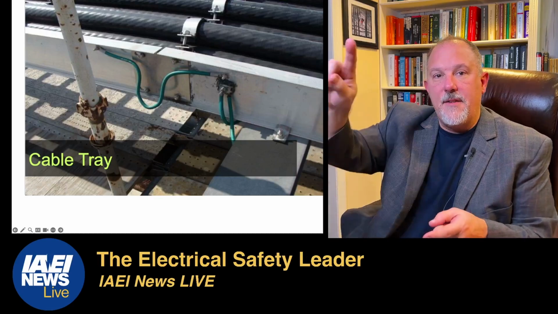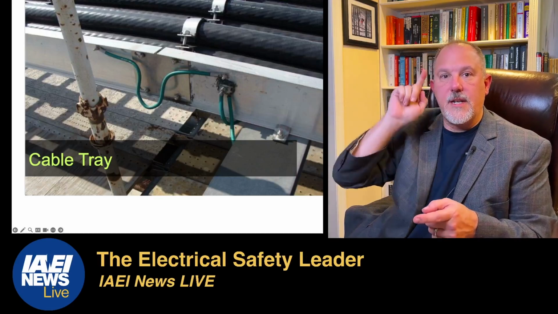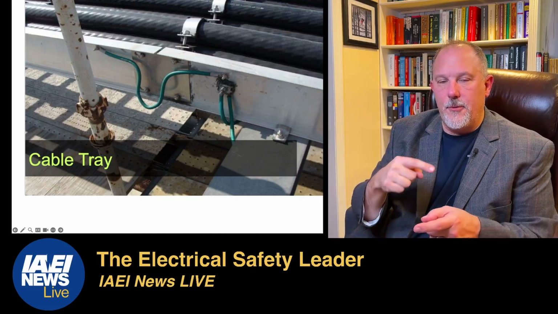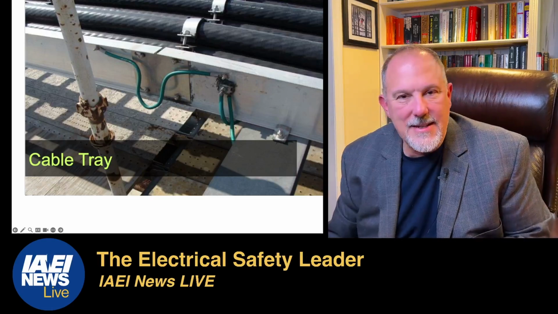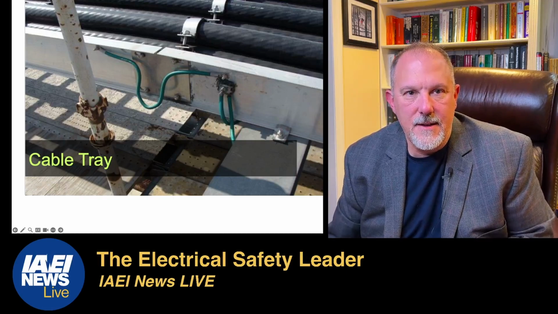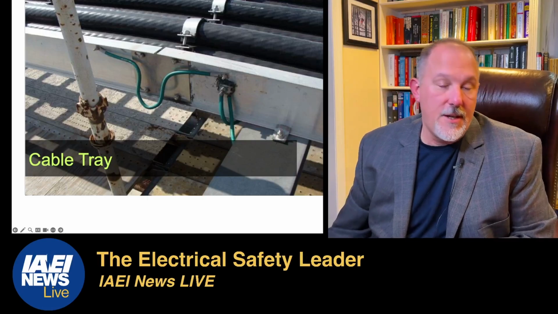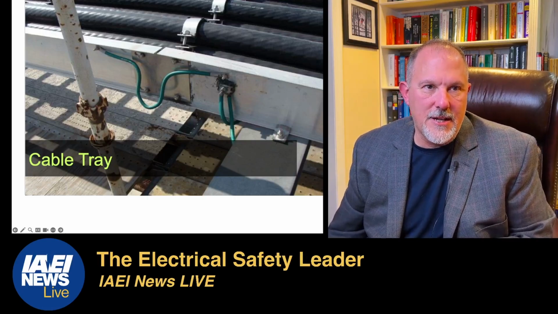They would come up out of the tray and run along the joist and go up, but they never went through. And I thought to myself, that was pretty cool. I remember, in fact, when I was younger, my cousin is an electrician.